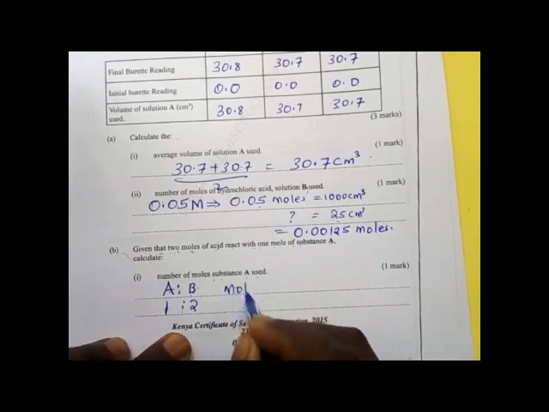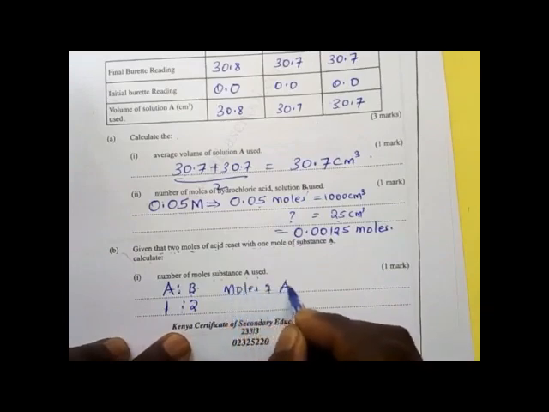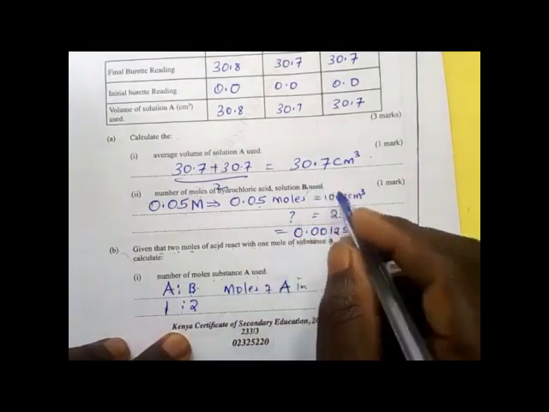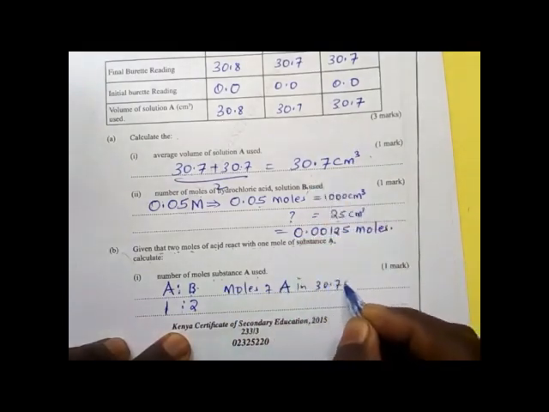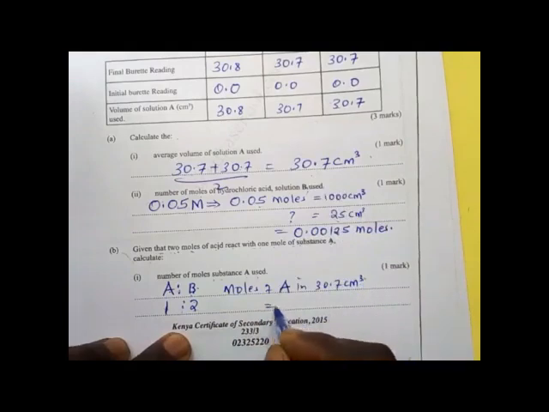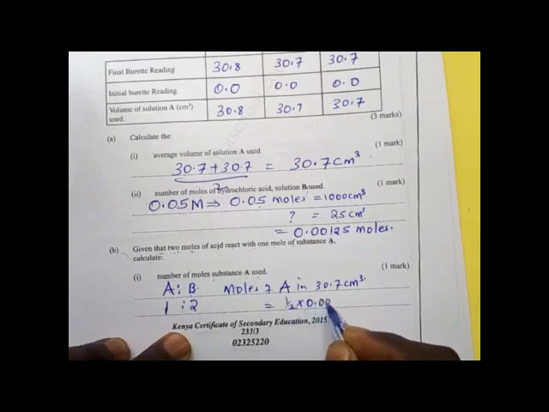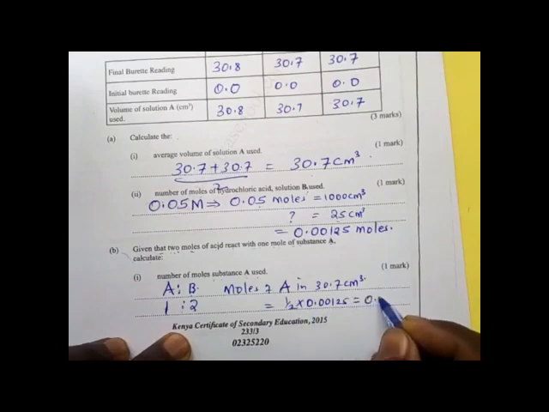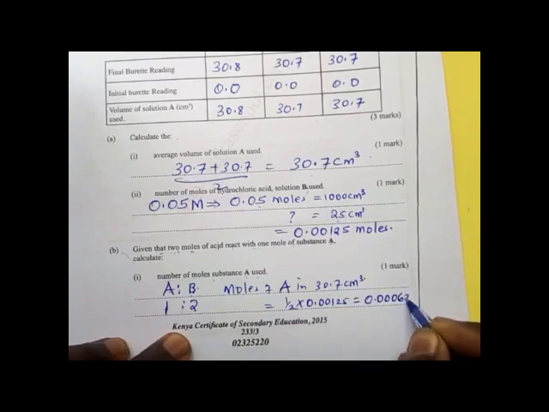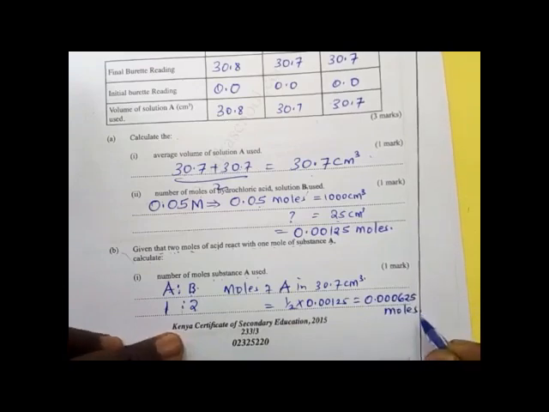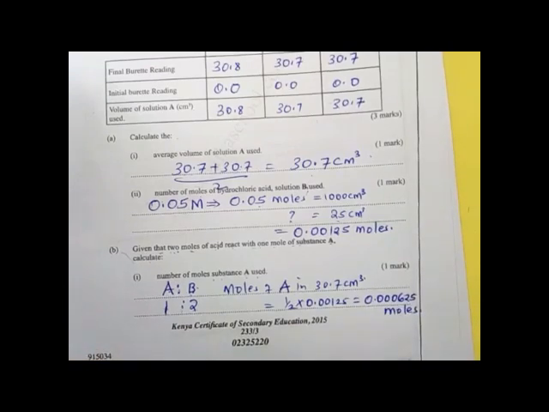Moles of A in 30.7 cm³ equals a half times 0.00125, which gives you 0.000625 moles.